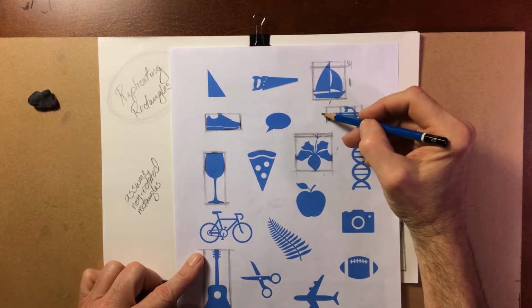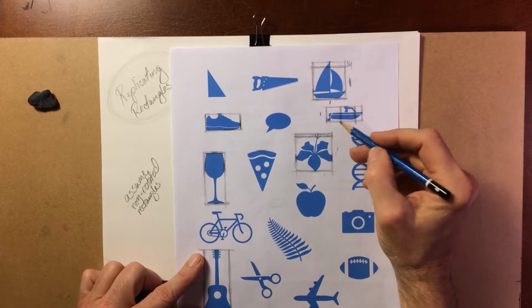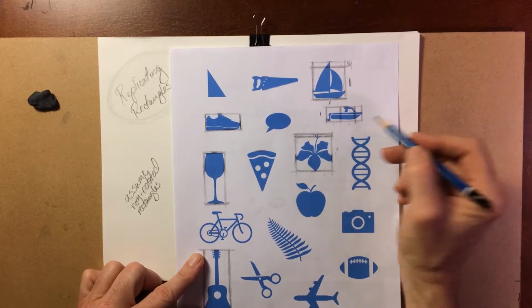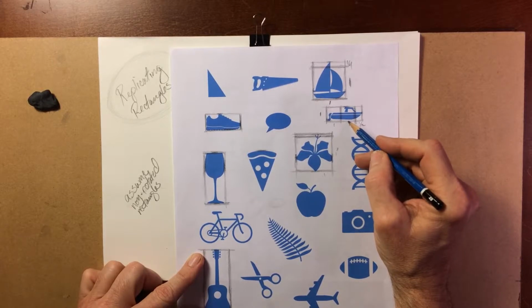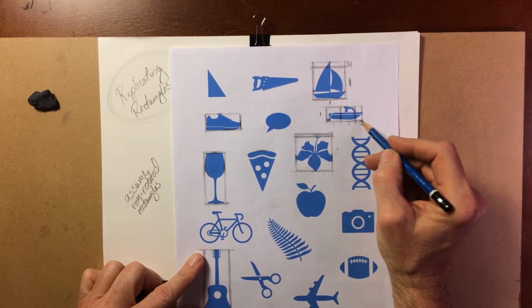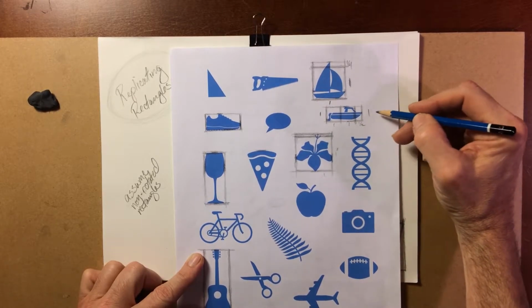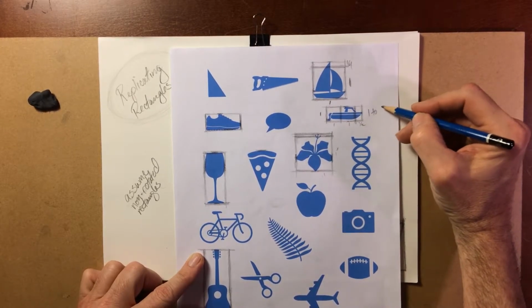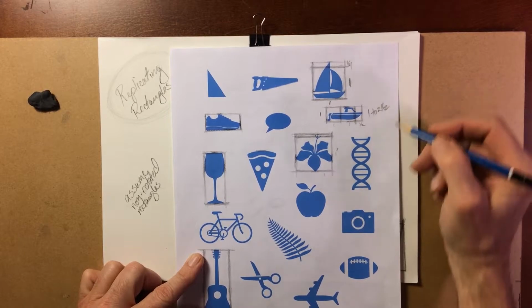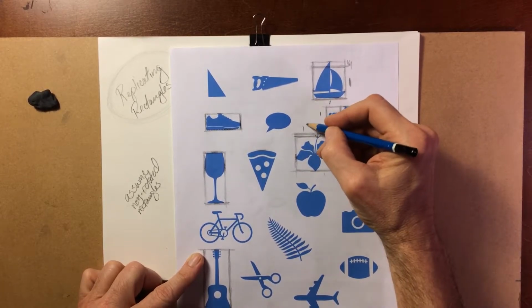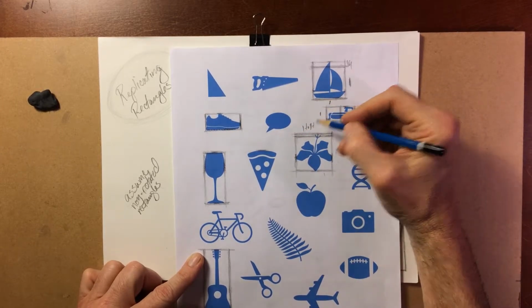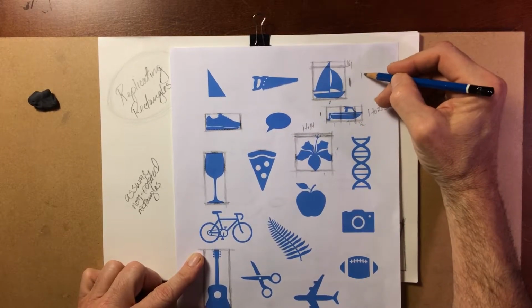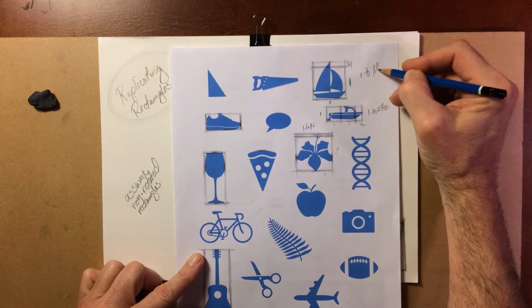But I'm going to say that that's 1, and that's 1, and that's about 1/2 again. From there to there. So I'm going to say that is 1 to 2 1/2. You see, this one I said was 1 to 1 plus. There's a nice specific way of looking at things. This is 1 to 1 1/4.